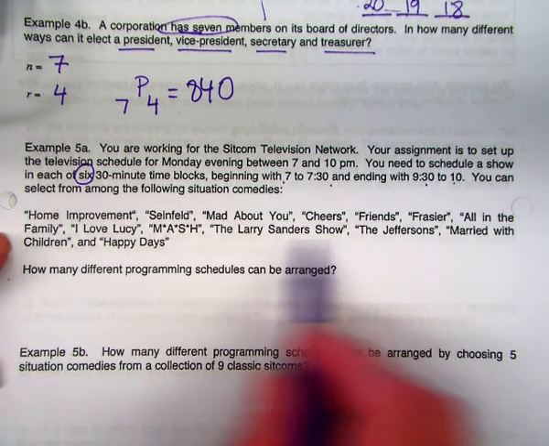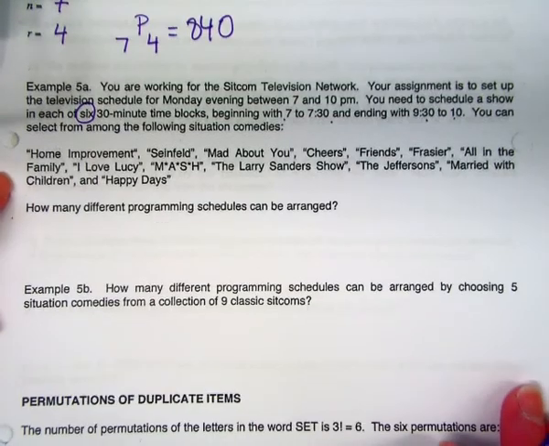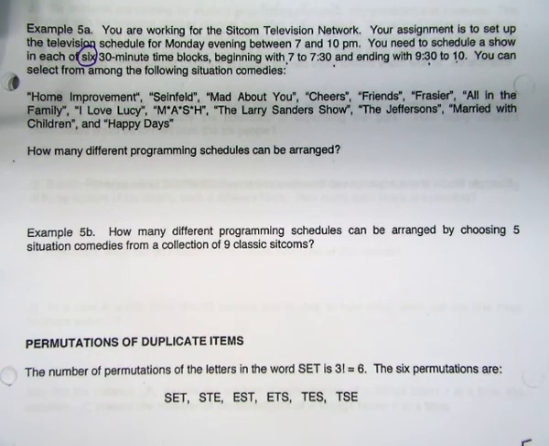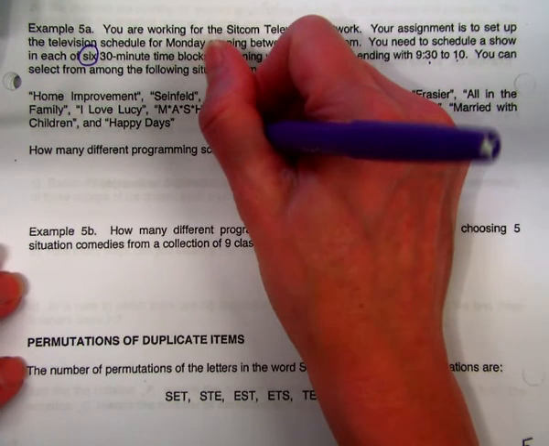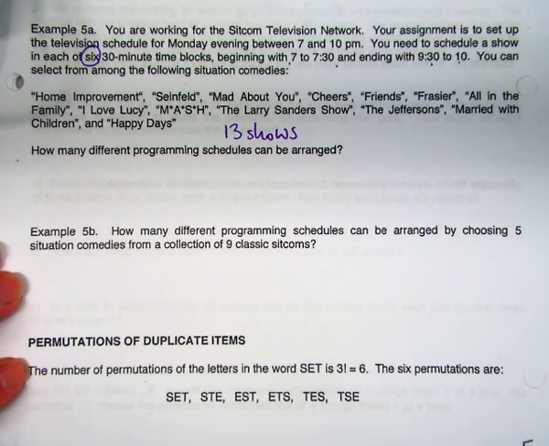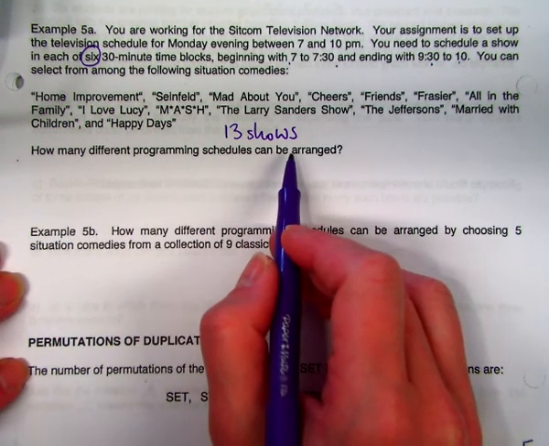Why don't you guys count how many shows we have? No, count again. It is 13 shows. So we are going to be selecting out of 13 shows, how many different schedules can be arranged?